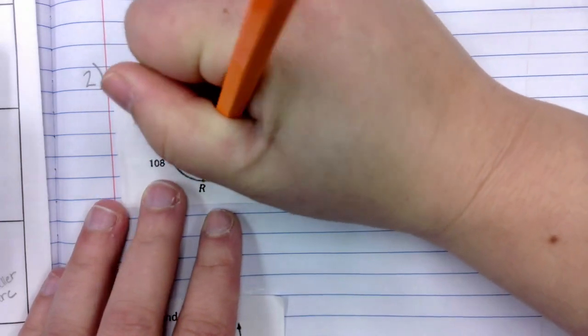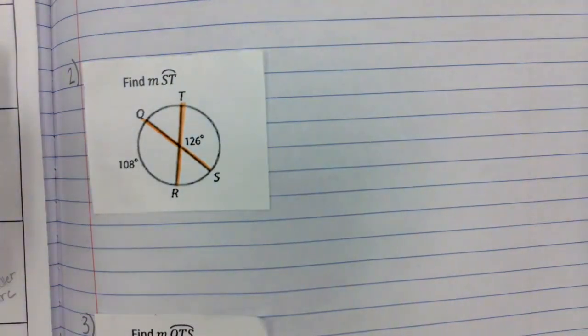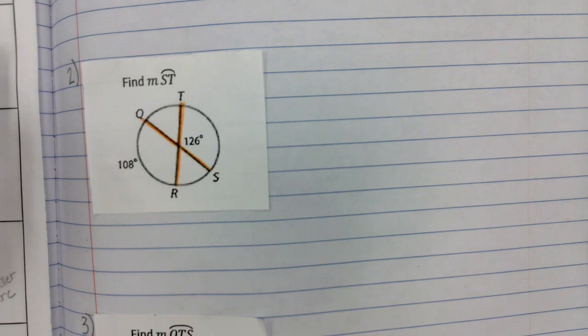So I have 2 secants, and where do my 2 secants intersect? Are they intersecting inside, outside? Oh, I'm using the wrong colors. Orange, yellow, and green is what I'm supposed to be using. But where do these intersect? In the middle of the circle, inside.